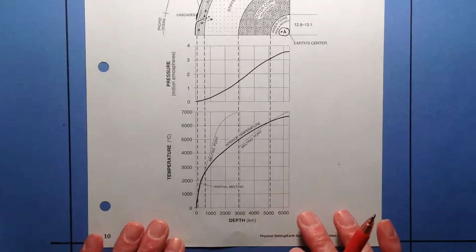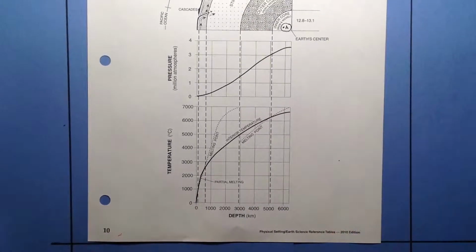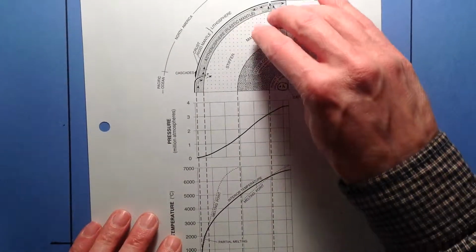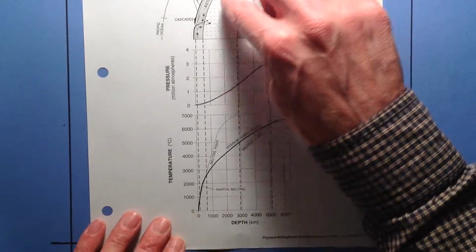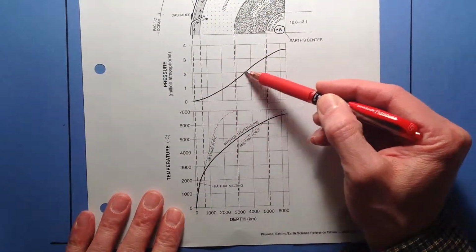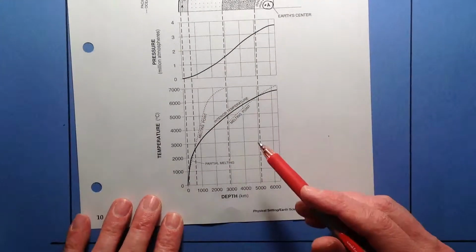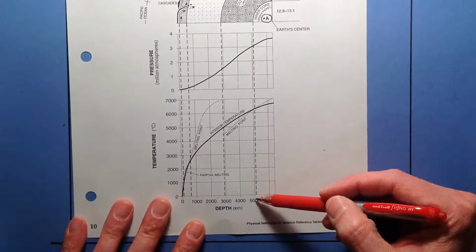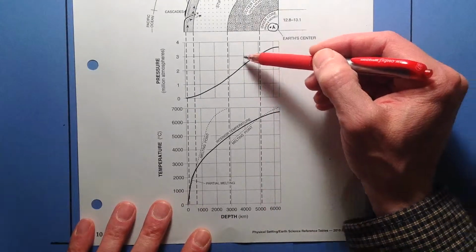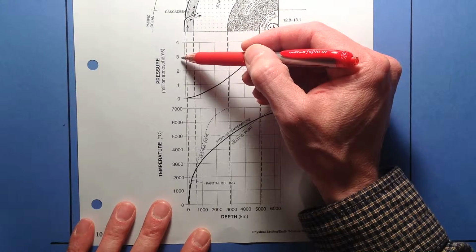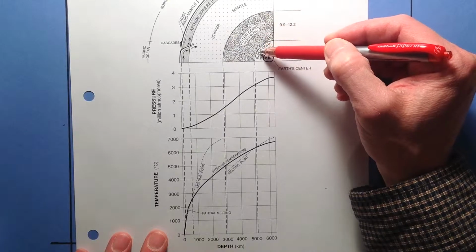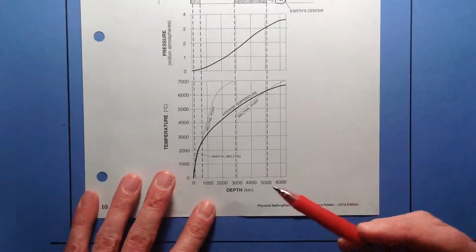The key thing that really throws students for a loop, really drives them crazy, is the temperature part and the pressure part. You could relate any part of the Earth down to the pressure, and you would use this line. This line tells you the pressure at any given depth. If you want to know the pressure at 5,000 kilometers depth, you go up to this line, go over, and it'd be about 3 million atmospheres. And that really drives people crazy.